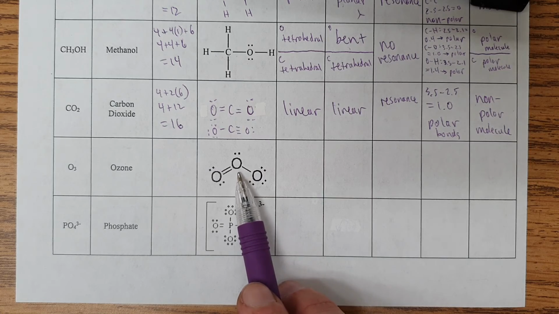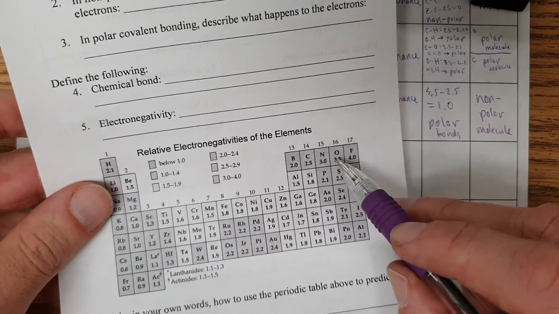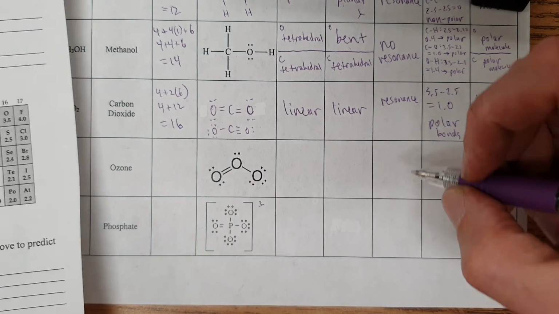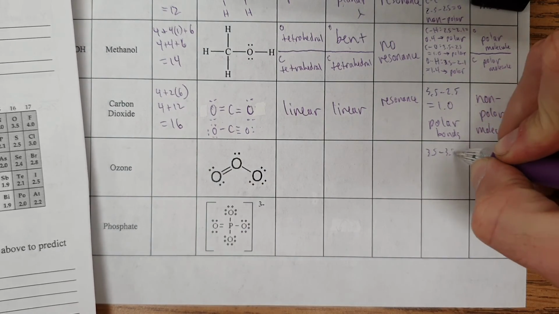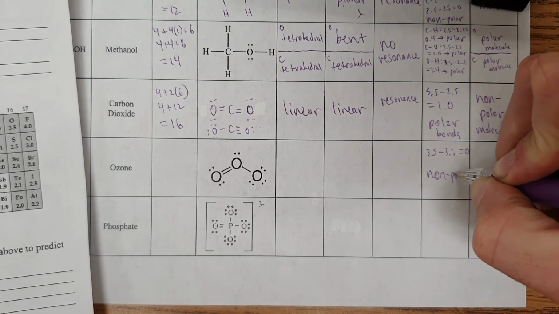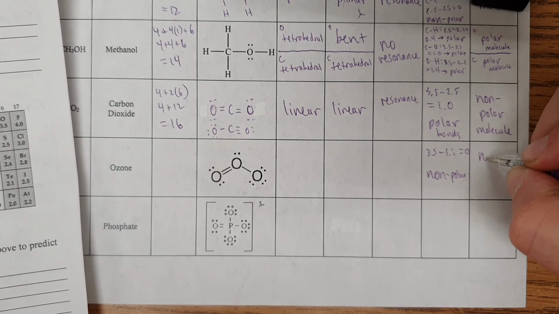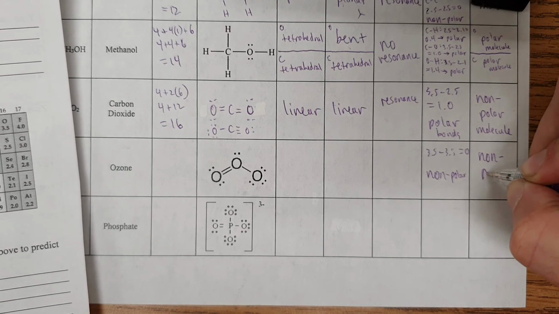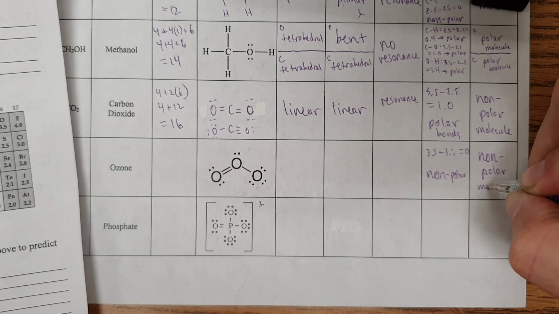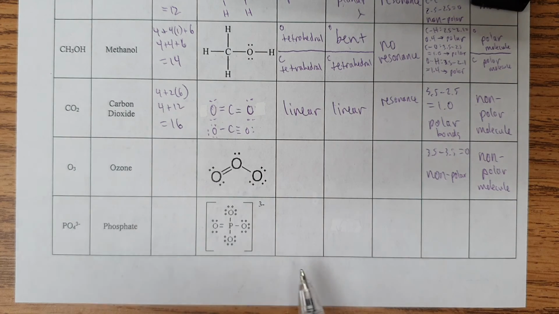And then for the bonds, just as a heads up, it's oxygen minus itself. 3.5 minus 3.5 equals 0, nonpolar, which means it actually doesn't matter what the shape is. Nonpolar bonds mean nonpolar molecule, and that's it. That's all there is to it.